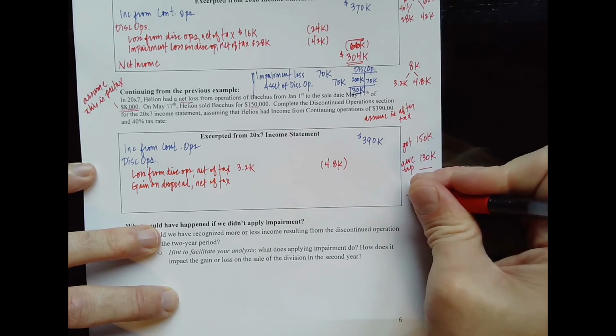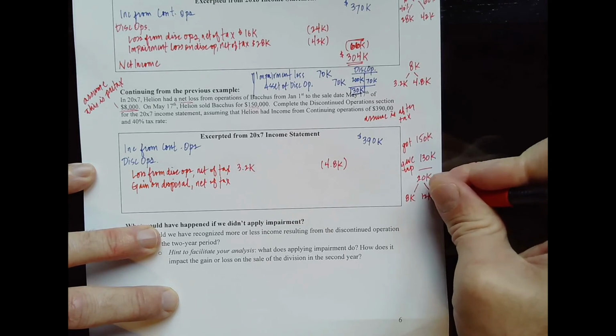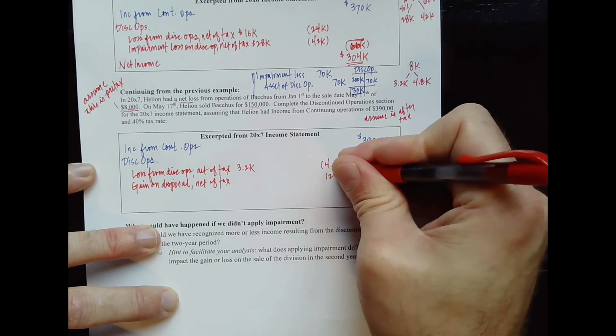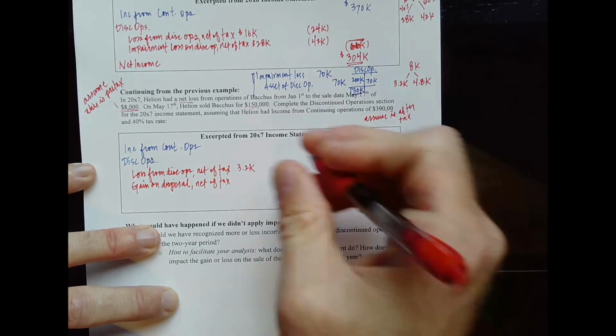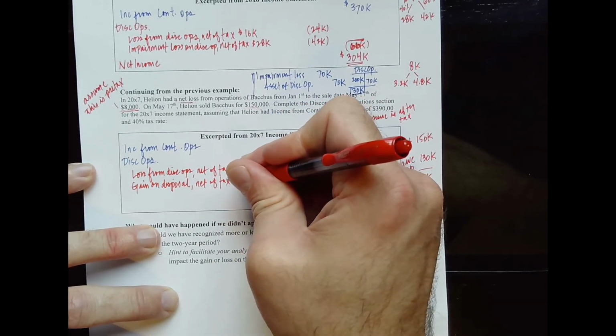I strip away an $8,000 tax effect. I have $12,000 remaining after tax.